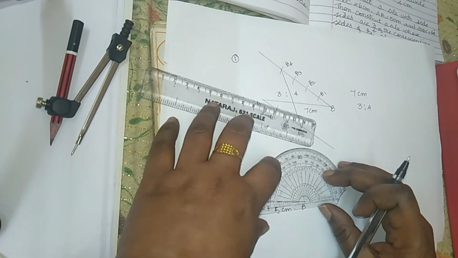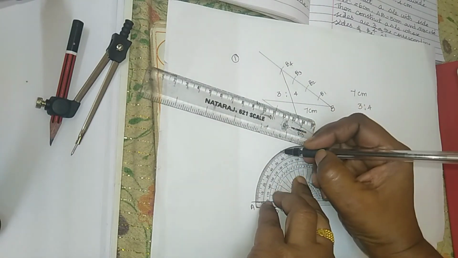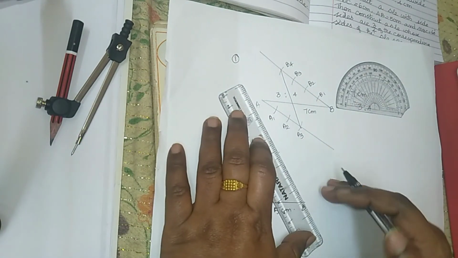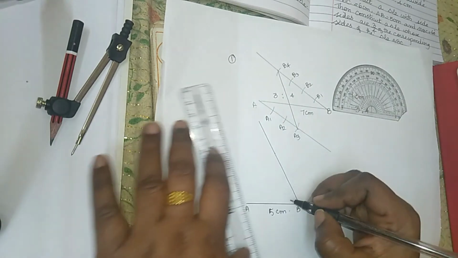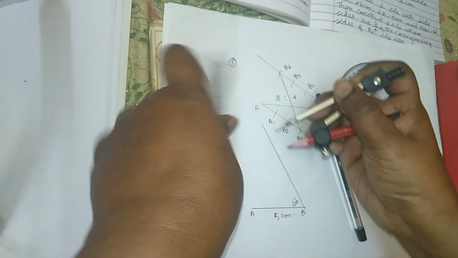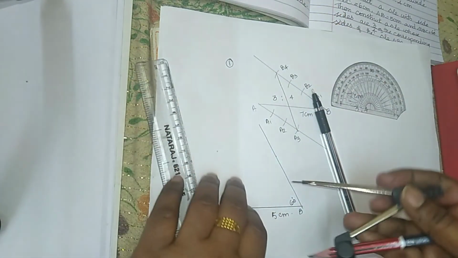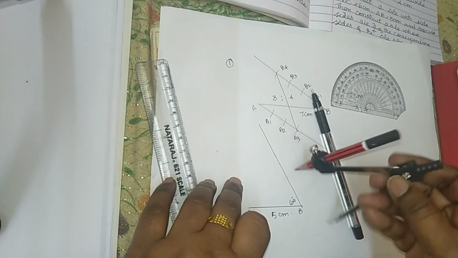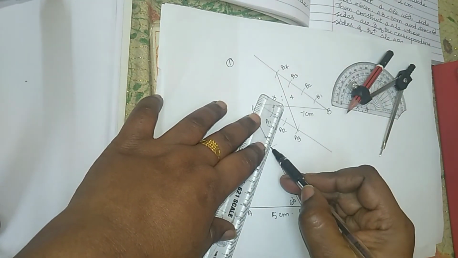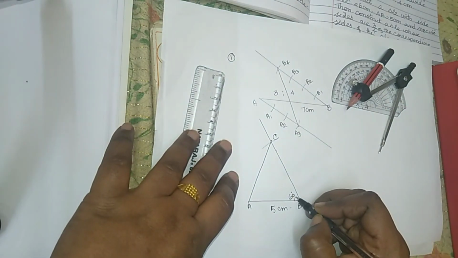So from B, keep the protractor and mark 60 degrees. Draw a line for 60 degrees. Keep the protractor at B, mark 60 degrees. On that, you have to cut 6 centimeters as BC is 6 centimeters. So from B, I cut C. Now join these. This is C. This is the 60 degree angle.